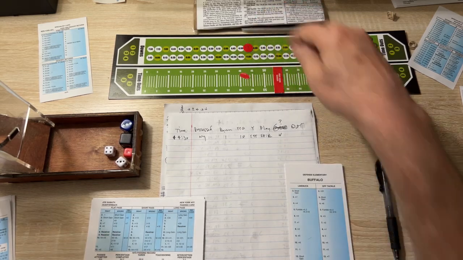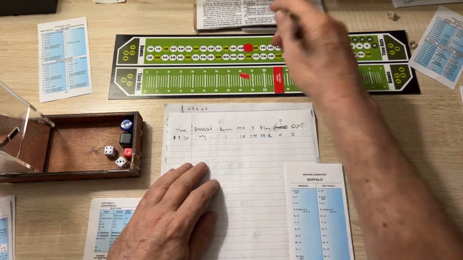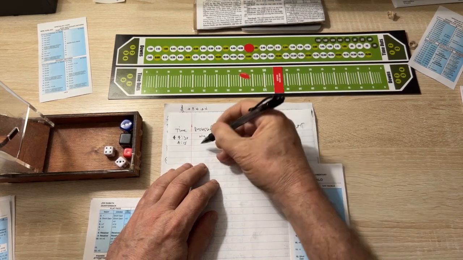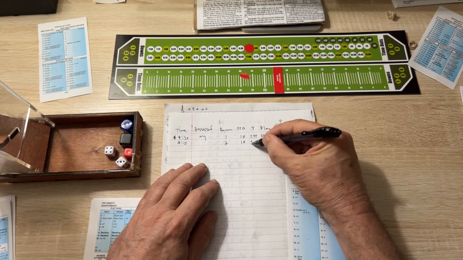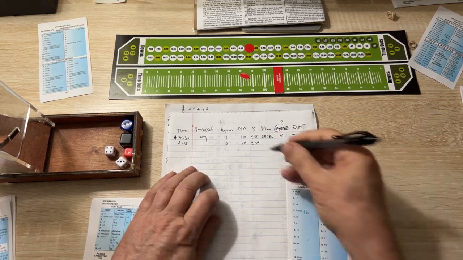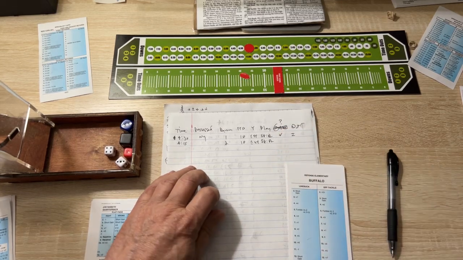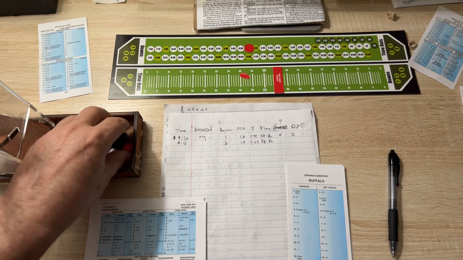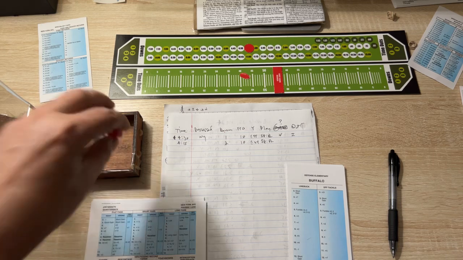2nd down. Short pass Maynard again. Fortunately, the defense is AI, if you will, or a narrow AI. It doesn't know.